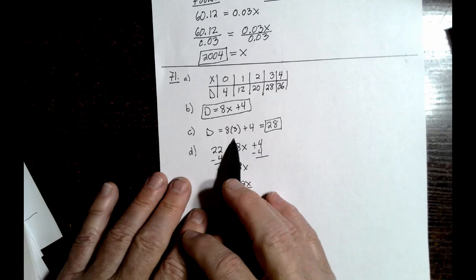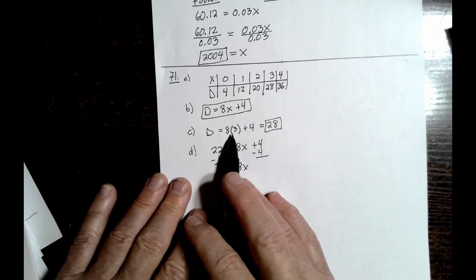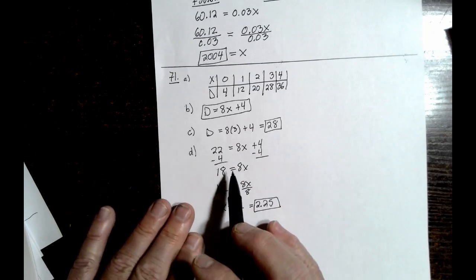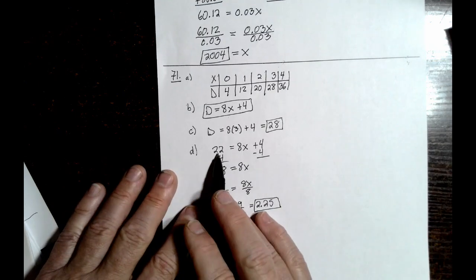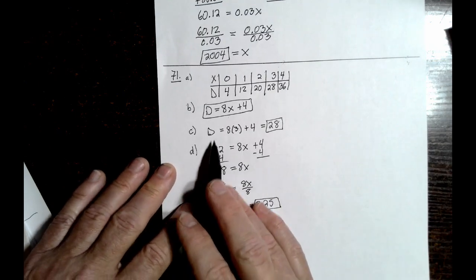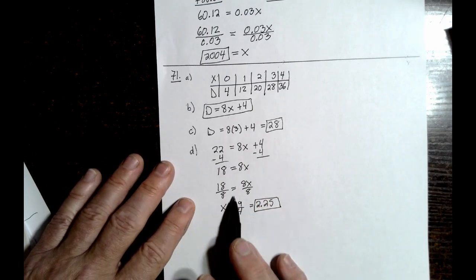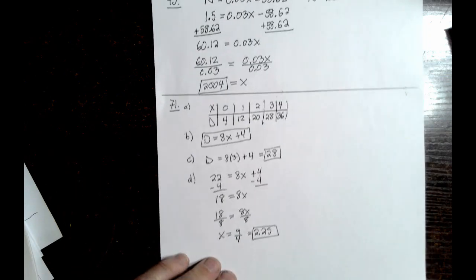And now they ask you what happens at hour 3. You plug in 3 in there and you get 28 miles from home. And then finally they say at what time, how many hours will it take to be 22 miles from home. So you plug in 22 for D, subtract 4, divide by 8, and you get 2.25 hours.